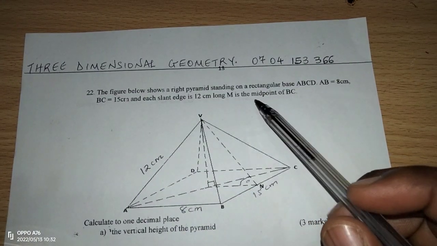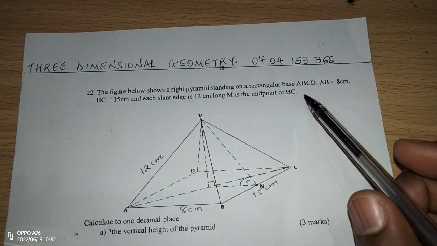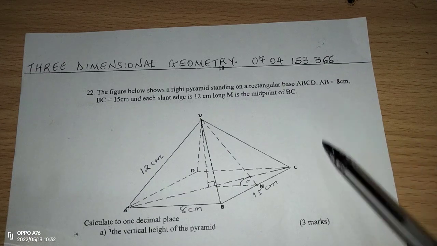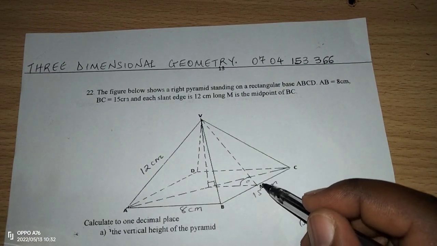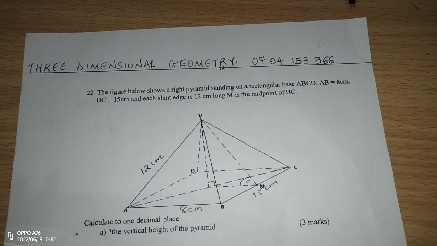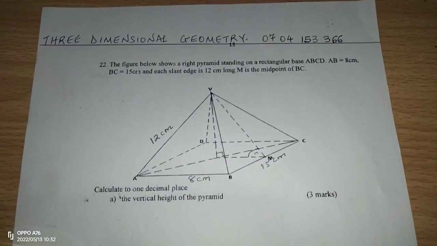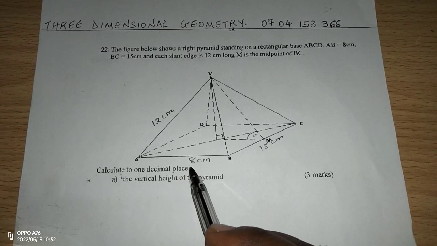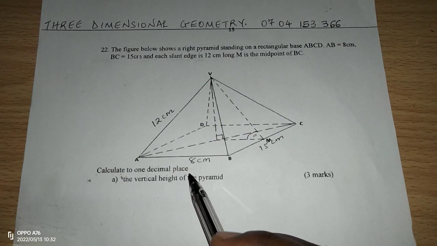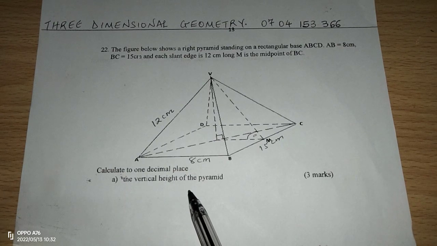Then we are further told that M is the midpoint of BC. So this part here is the midpoint of BC, that is point M. We are told to calculate to 1 decimal place, so 1 decimal place is the accuracy in this question: the vertical height of the pyramid.